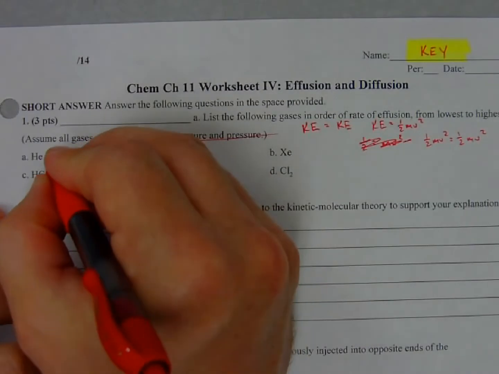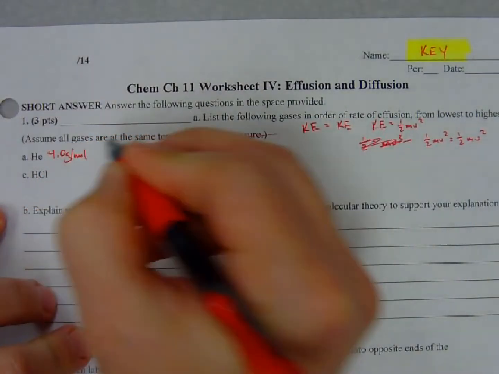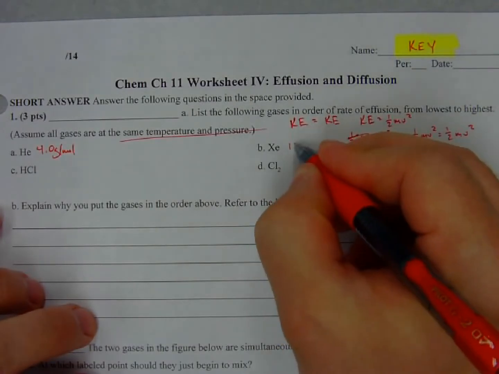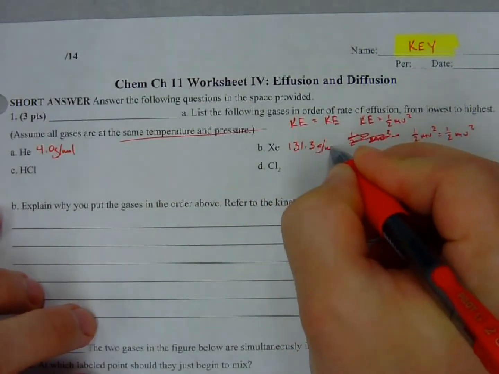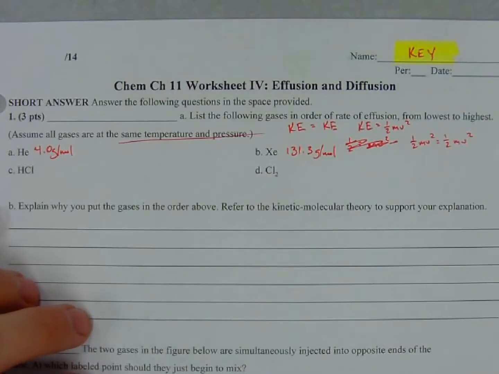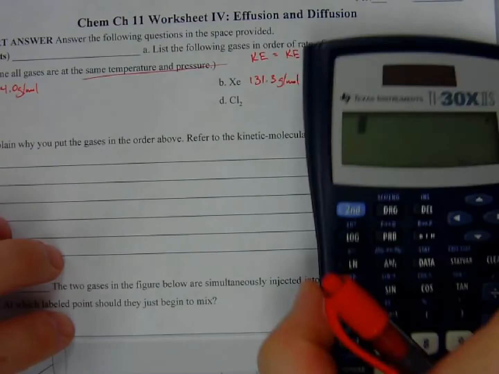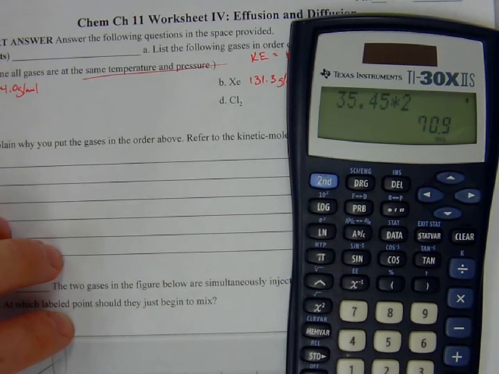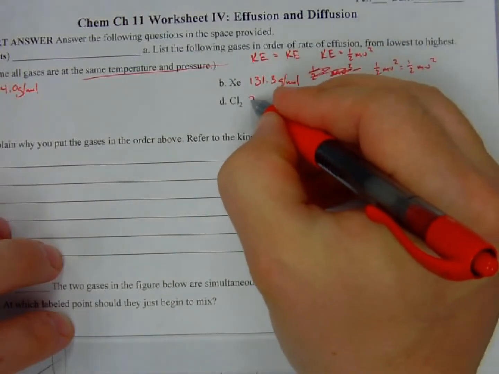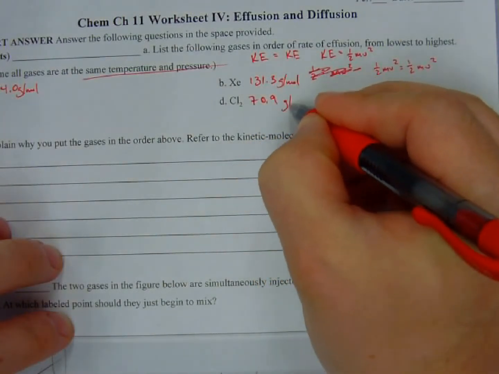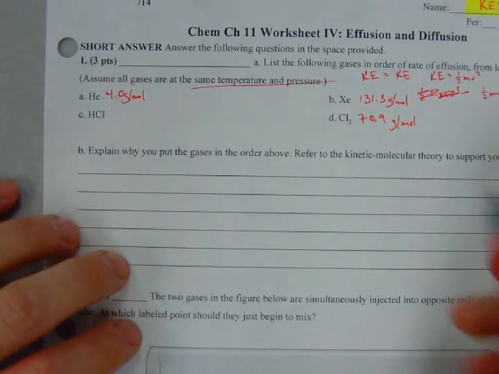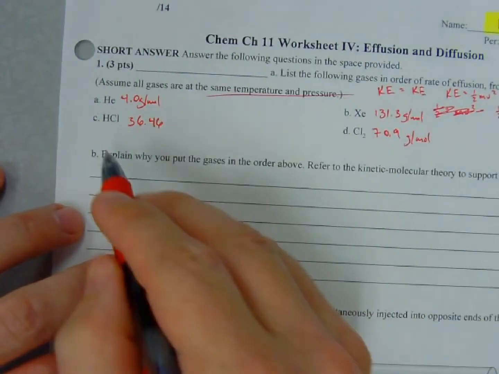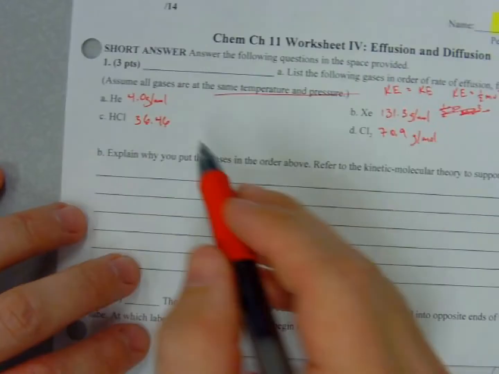So looking at the periodic table, I just see that helium is 4.0 grams per mole. Xenon is pretty darn heavy. Chlorine is 35.45, but there are 2 of them because it's Cl2. That's 70.9 grams per mole. And then the mass of 1 chlorine and 1 hydrogen, HCl, is 36.46.